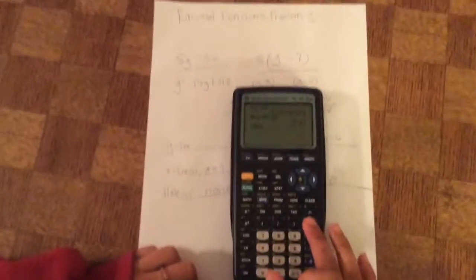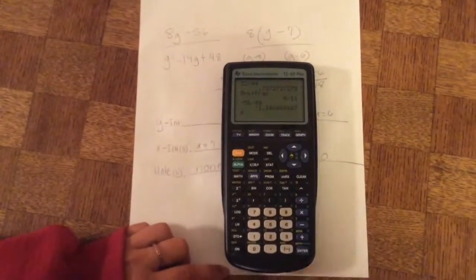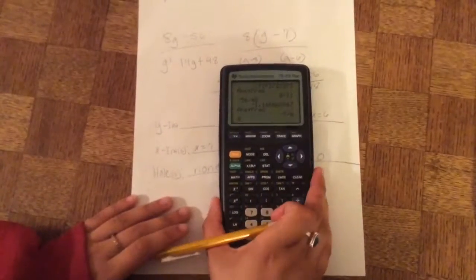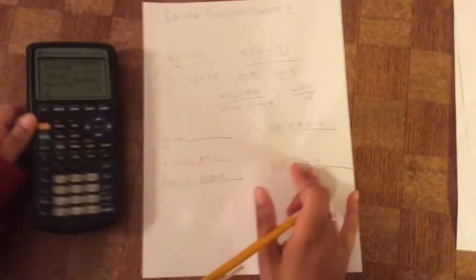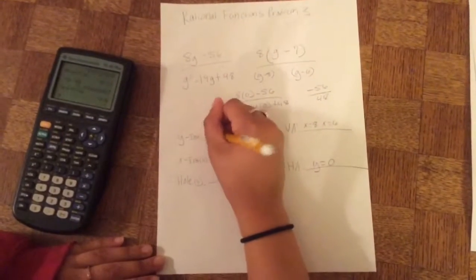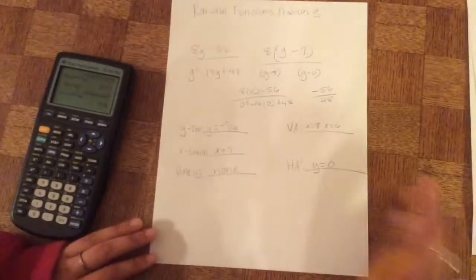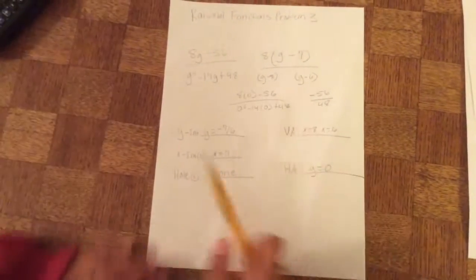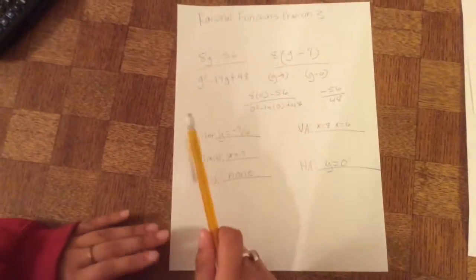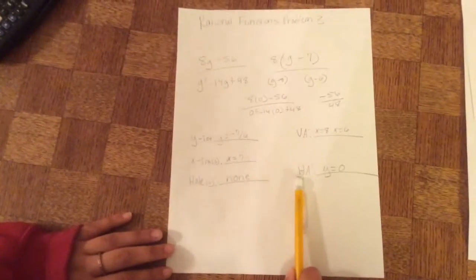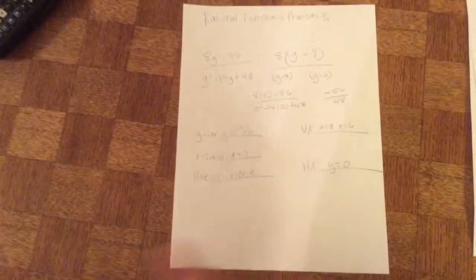Negative 56 divided by 48 equals negative 7 over 6. So y equals negative 7 over 6. And that is how you get the y-intercept, x-intercept, holes, vertical asymptote, and horizontal asymptote of rational functions.